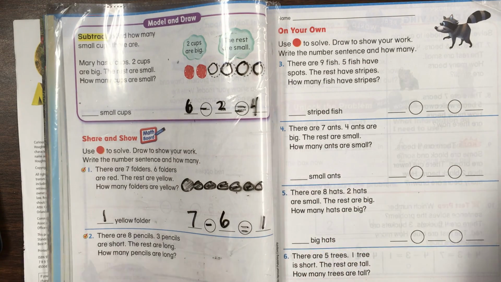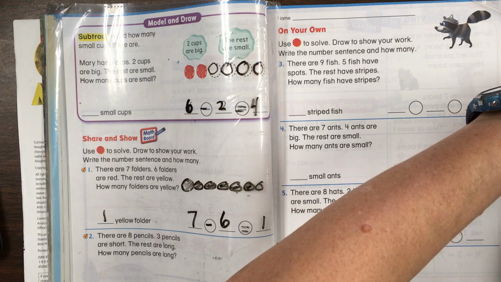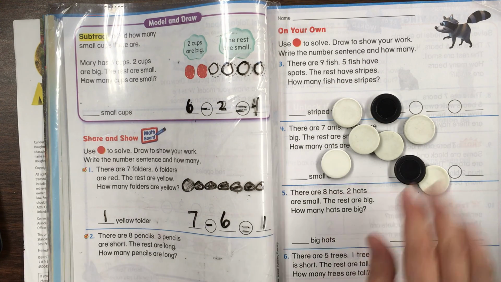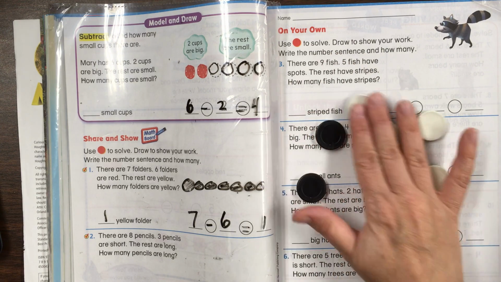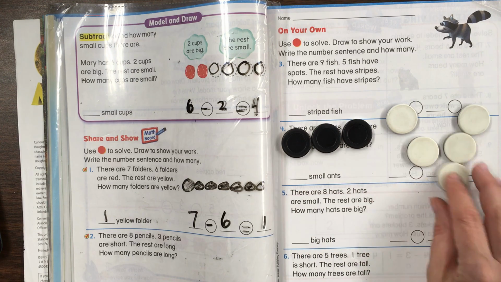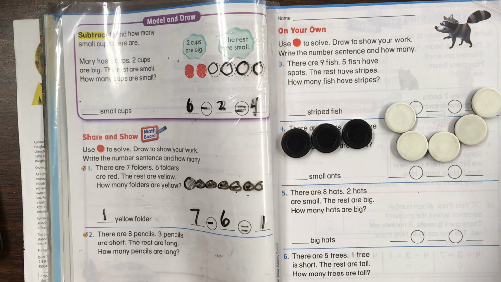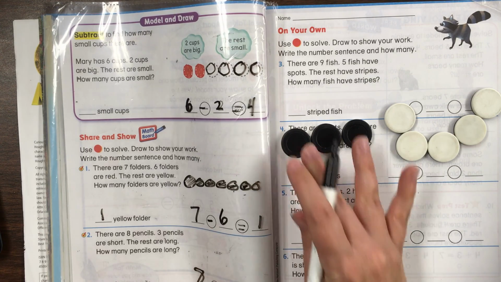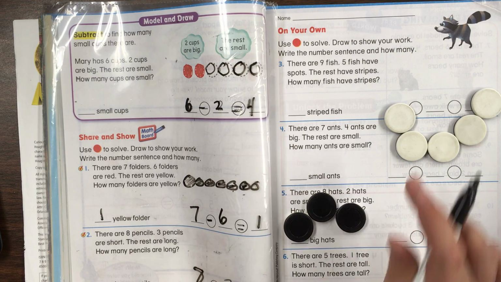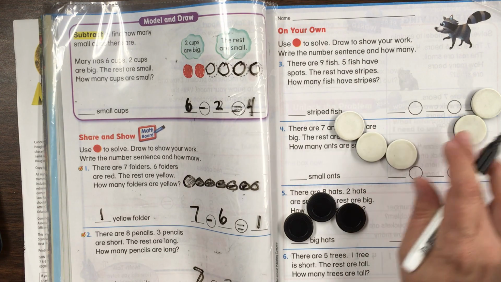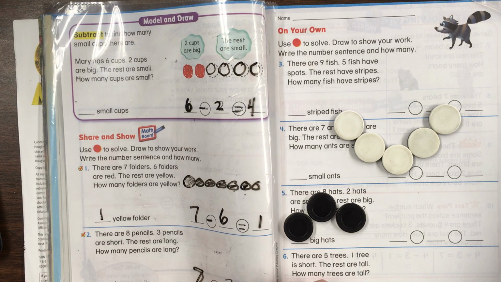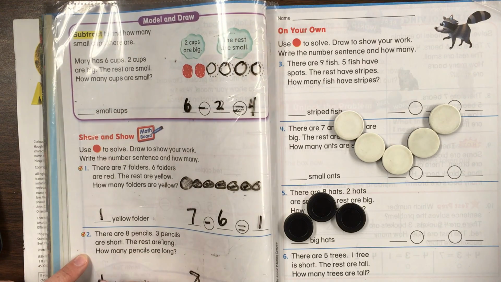There are 8 pencils. So I had 7. I'll go ahead and get 8. 3 pencils are short. Once again, I'm just going to use black for my first color. The black ones are going to represent the short. So we have 8 altogether. We're going to subtract, ignore the 3 that are short to find out how many are long. How many are long? That's right. There are 5 long pencils, so we'll write it here too.